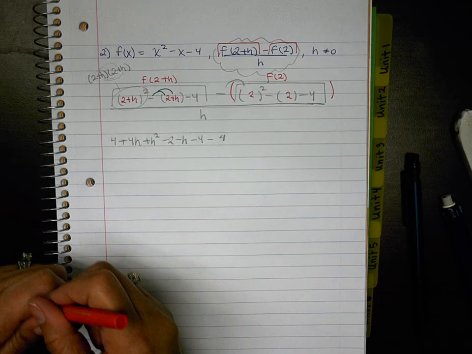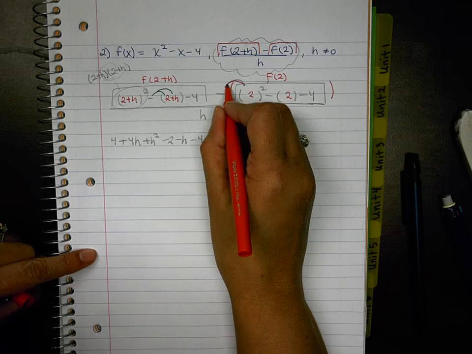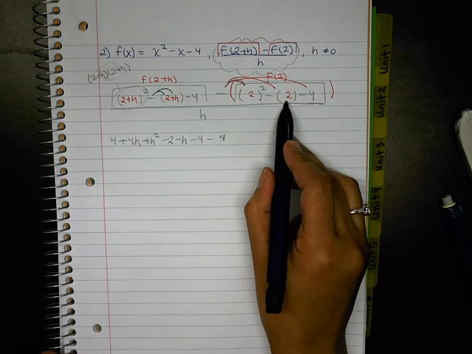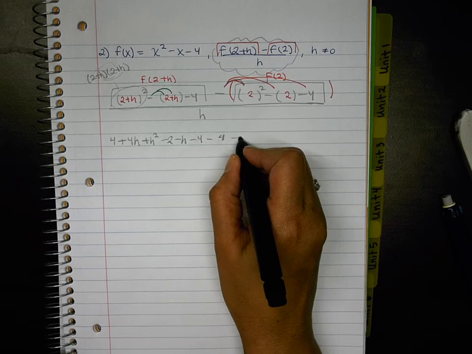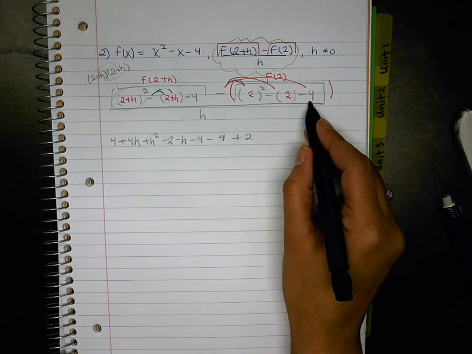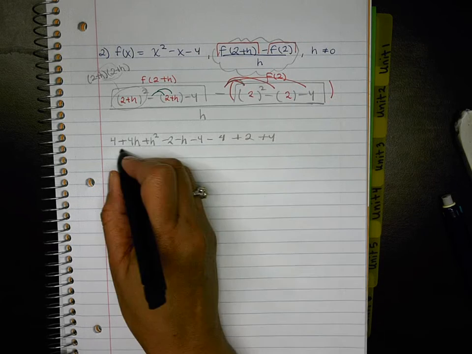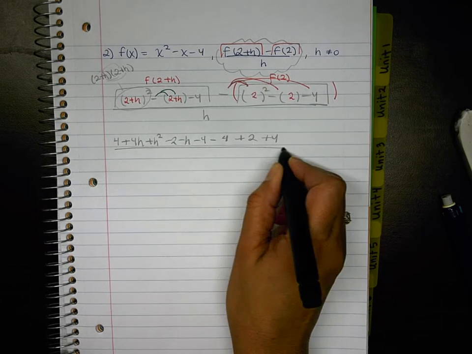So I'm distributing the negative here, here, and here. Minus 2 or plus 2? Plus 2. Minus 4 or plus 4? All right, go ahead and combine like terms.